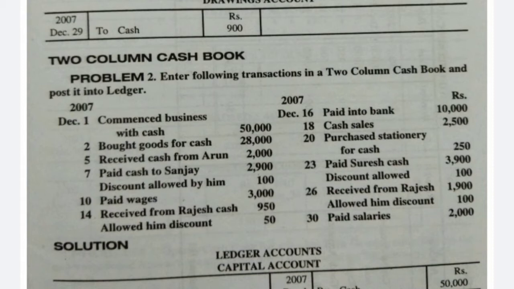So here cash is on the debit side with rupees 950, and we are having the discount column on the debit side, 50, and we are having these two in the cash book, that is cash and discount column. So to Rajesh account, in the cash book 950 will come in the cash column and 50 rupees will come in the discount column. Okay, we need to prepare the Rajesh account also.